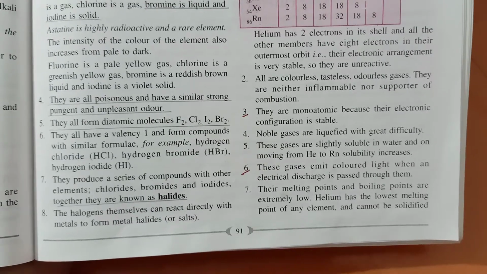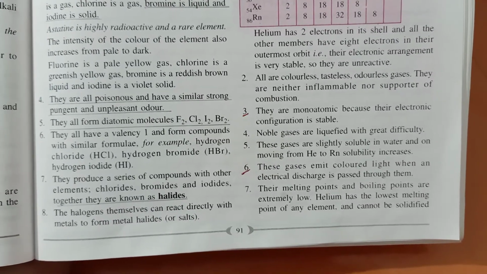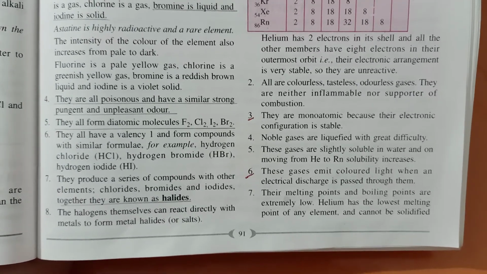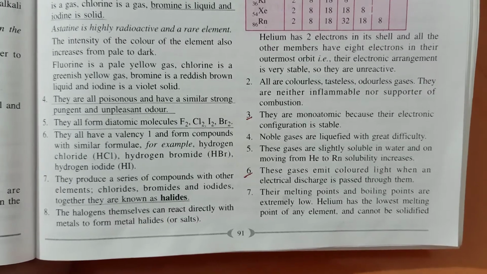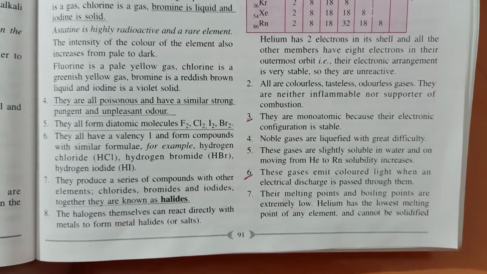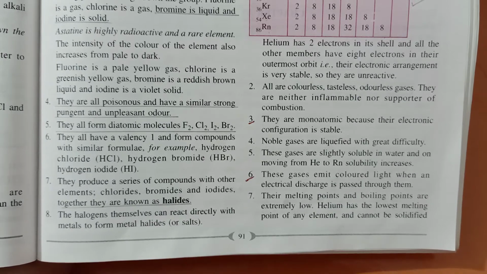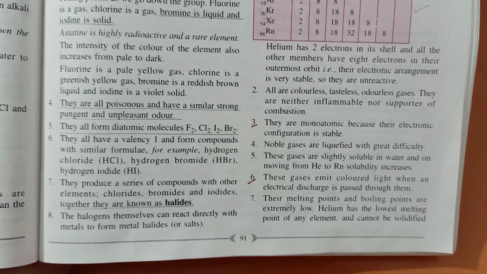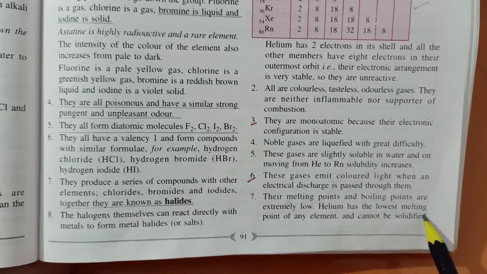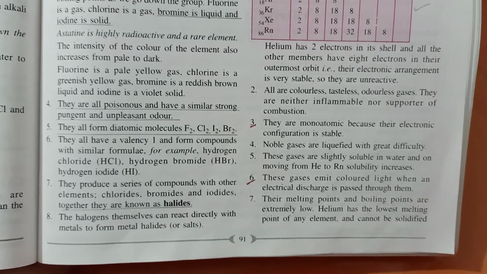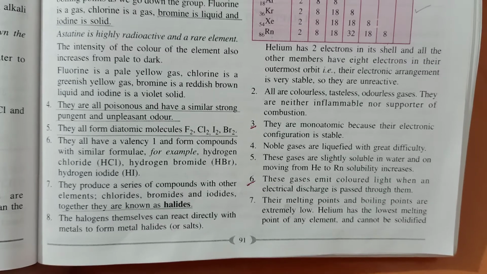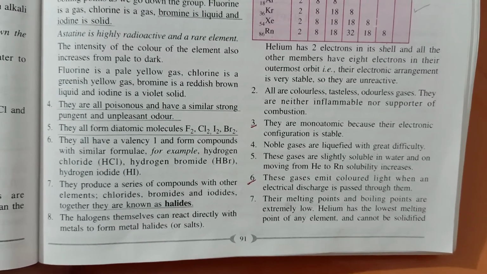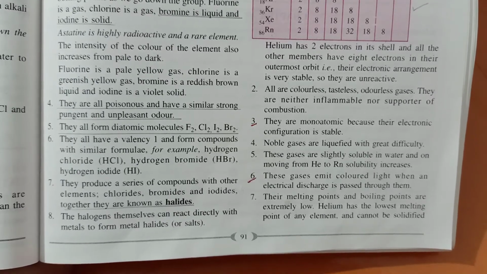Let's see another property, melting point and boiling point. All these noble gases have extremely low melting and boiling points, and they cannot be solidified. They are all gases. Even helium, which has the lowest melting point among them, is very difficult to convert into solid helium.